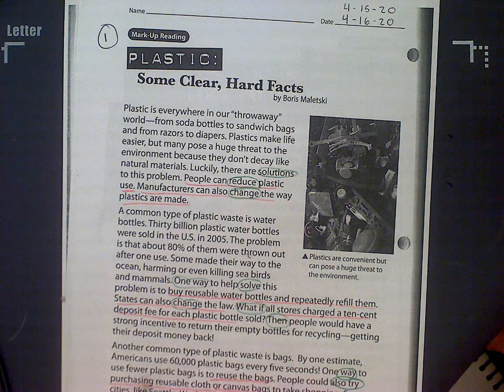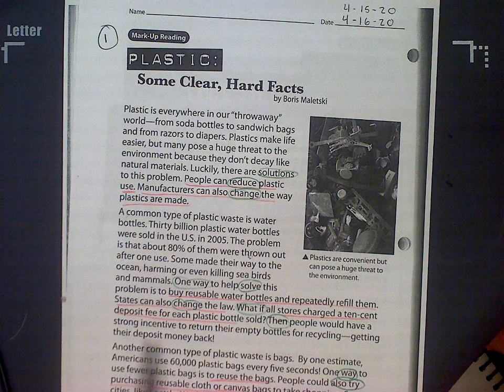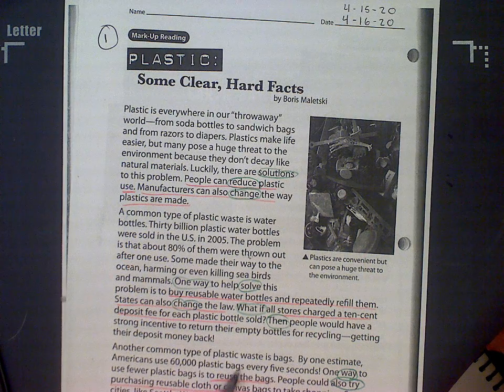States can also change the law. What if all stores charged a 10-cent deposit fee for each plastic bottle sold? Then people would have a strong incentive to return their empty bottles for recycling, getting their deposit money back. Another common type of plastic waste is bags.